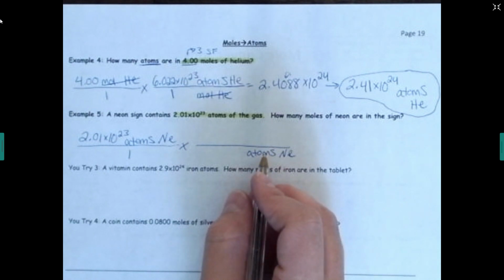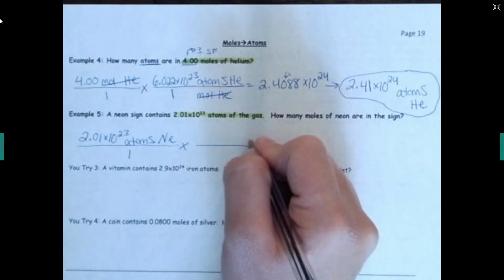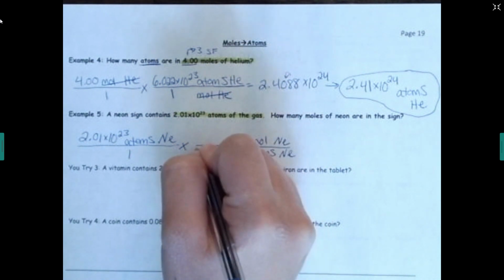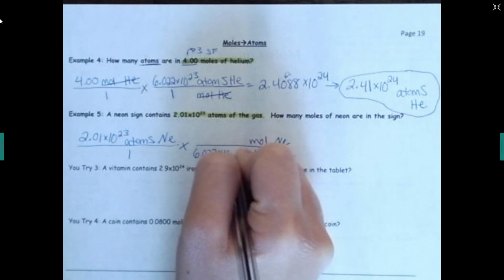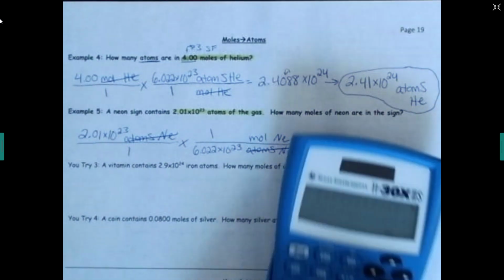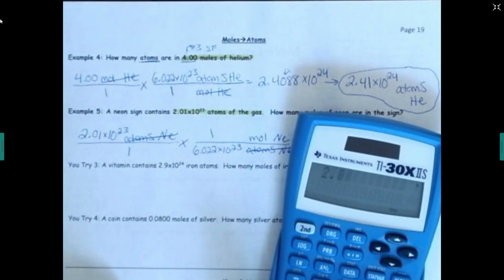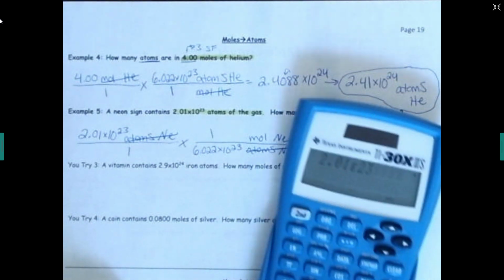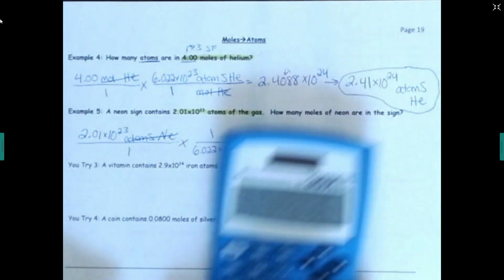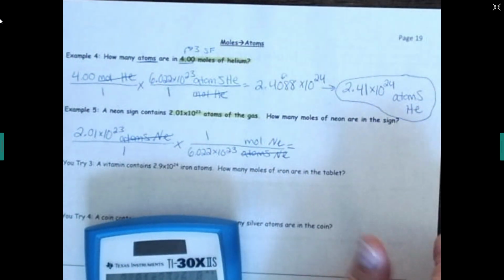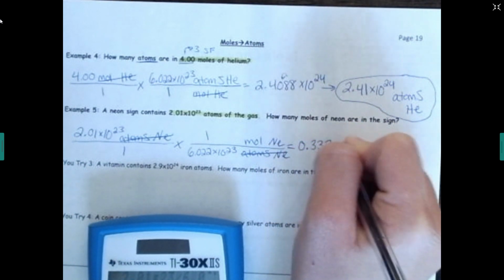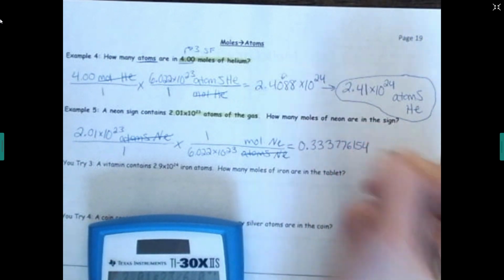Now, whatever I'm looking for goes on top. I'm looking for moles. So I'm going to put moles of neon right here. Now remember, wherever I see the word atoms, I'm going to use Avogadro's number, 6.022 times 10 to the 23rd. Wherever I see the word mole, I'm going to put a 1. Now I'm going to calculate. 2.01 E23 divided by 6.022 E23. And I get 0.3. Again, I'm going to write my unrounded answer first.